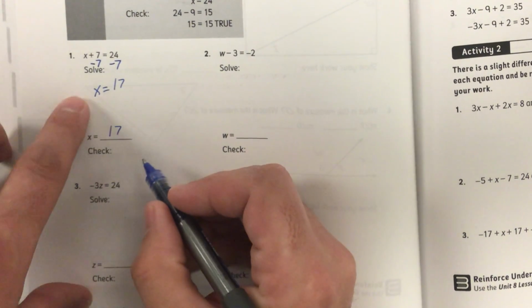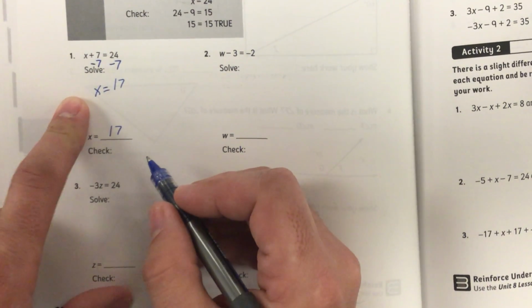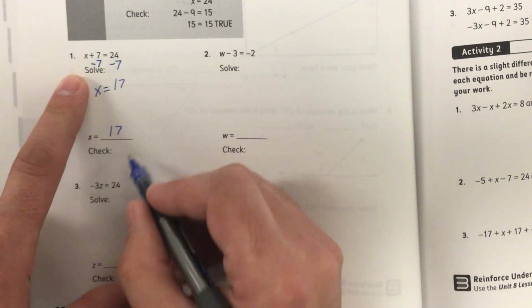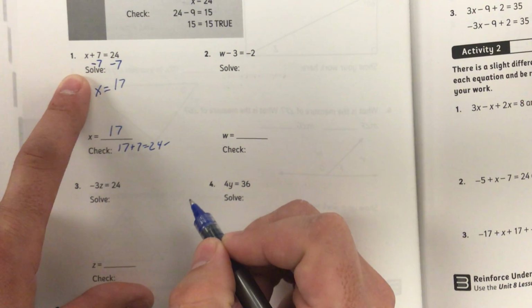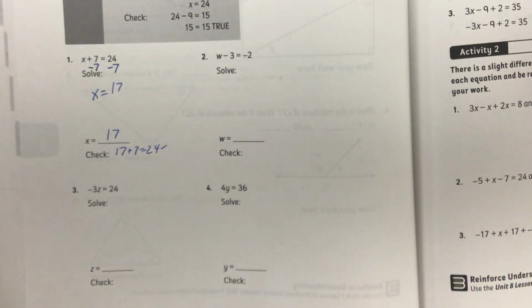That is correct. And then you can always double check. You want to know if you got the answer right? You do 17 plus 7, and it better be 24. Plug it back in to check it.